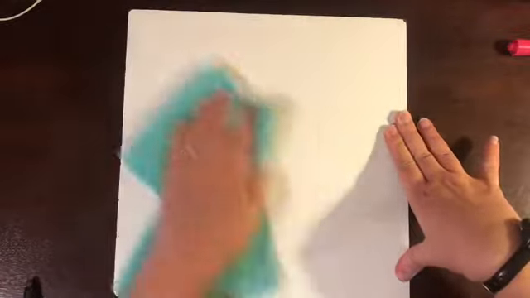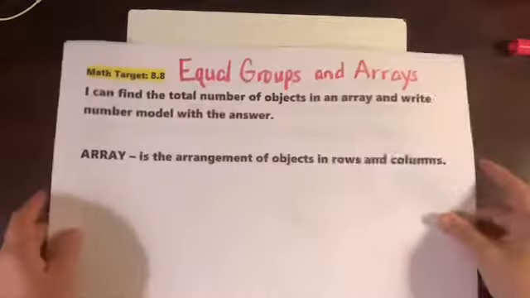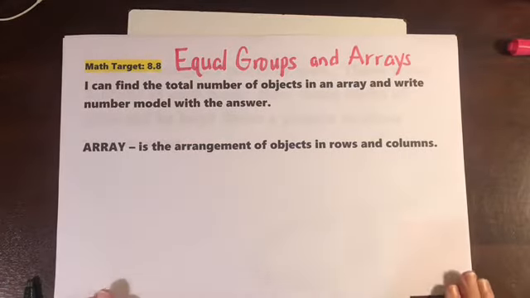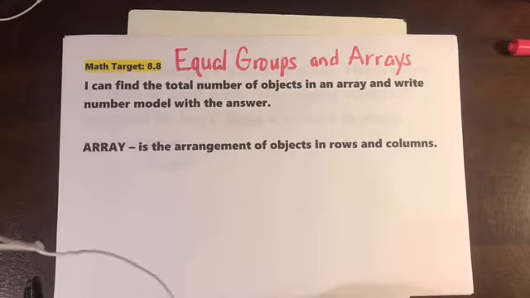Okay, all right, so let me get that erased. All right, so here is my target for today. My target is I can find the total number of objects in an array and write a number model with the answer.